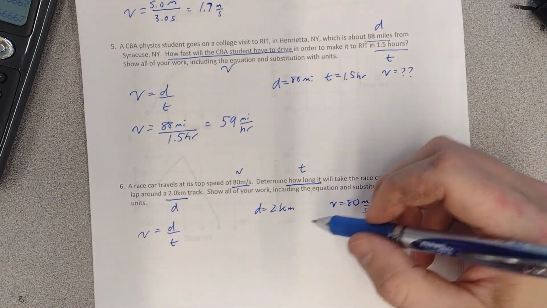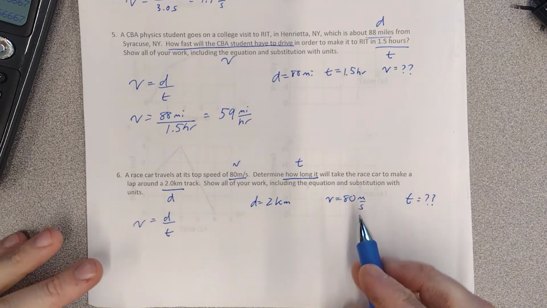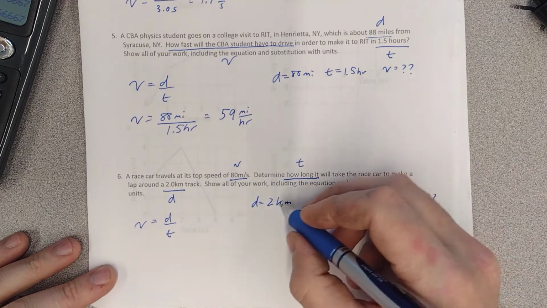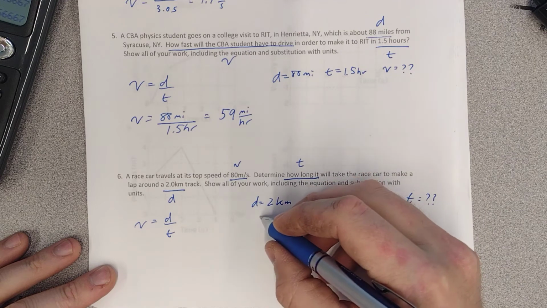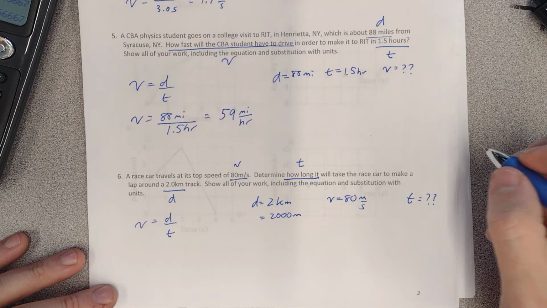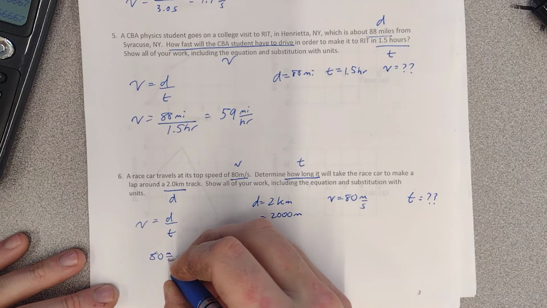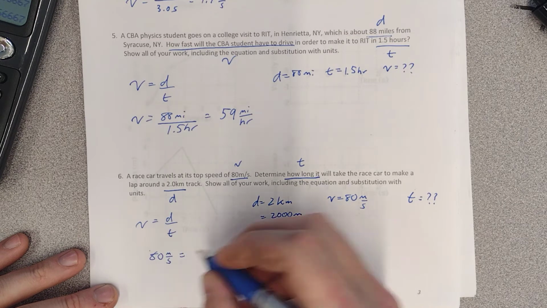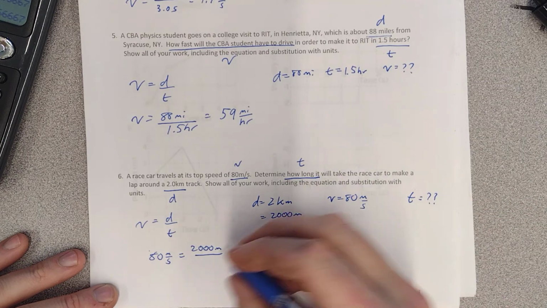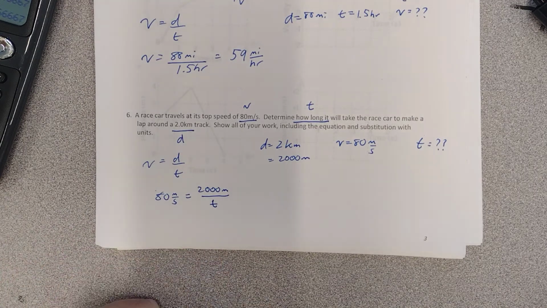All right, so check it out. 80 meters per second, 2 kilometers. Any length units in your work need to be the same. I think it's going to be easiest just to make this into meters. So 2 kilometers is 2,000 meters. Now let's look at our formula. V equals d over t, so it's 80 meters per second equals 2,000 meters divided by t.